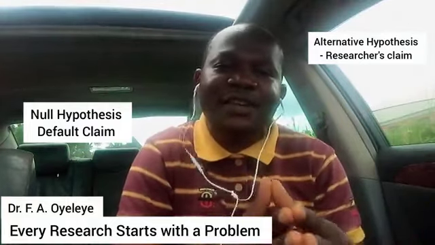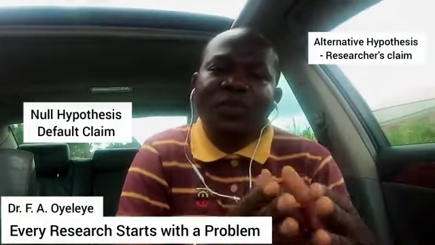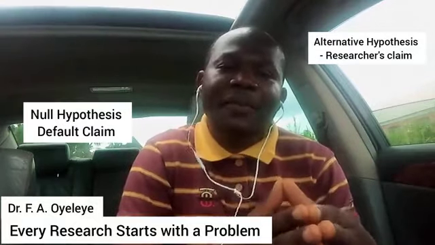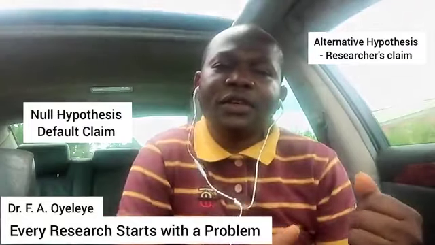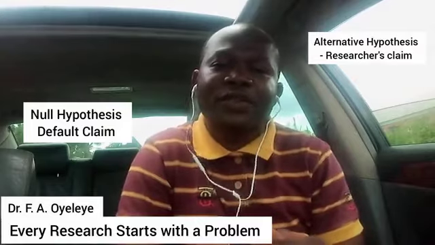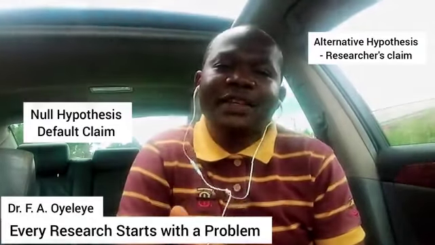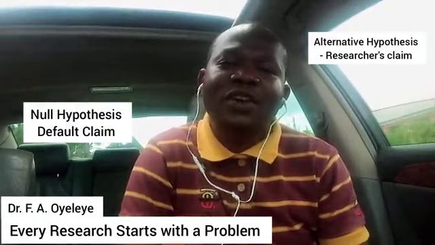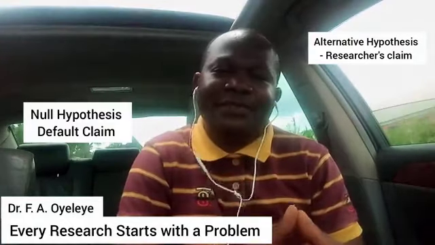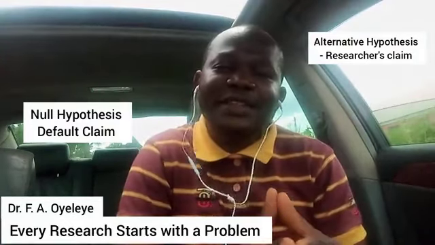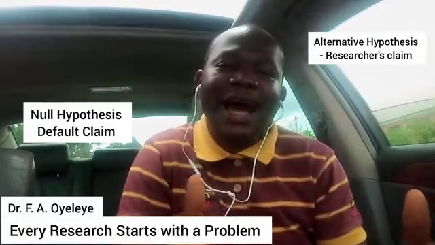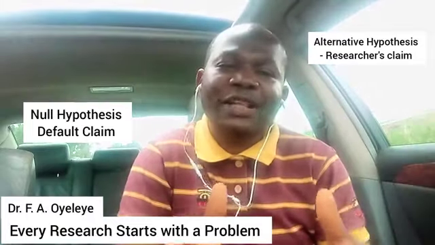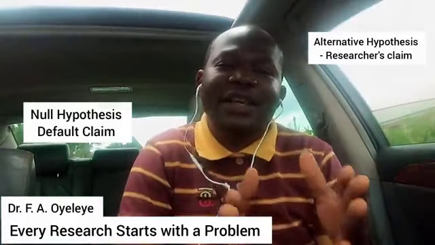Take for instance, an invigilator conducted and supervised an exam, and a candidate cheated. Now, the invigilator made the statement, you did cheat. That is the researcher's position. Now, in law generally, an accused is considered innocent until proven otherwise. And the null hypothesis in this case means the student did not cheat. Now, these are hypotheses that will be subjected even to statistical examination.